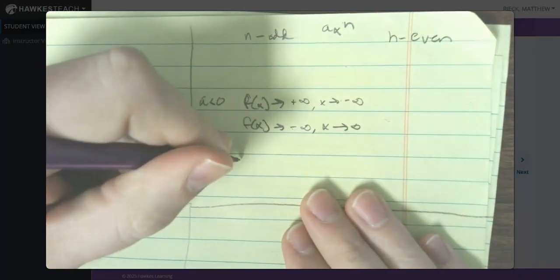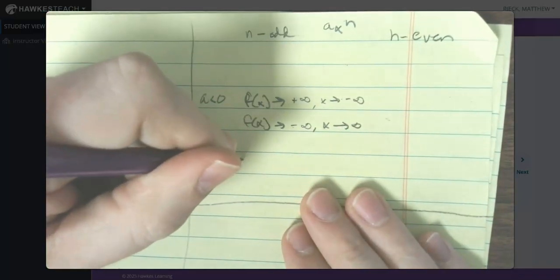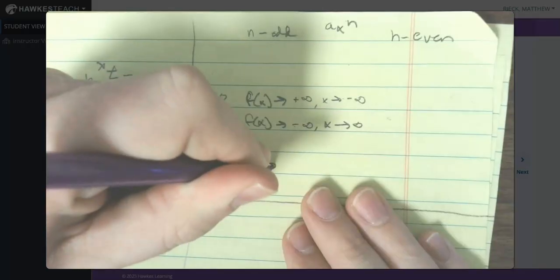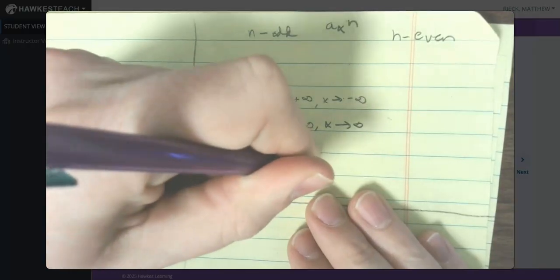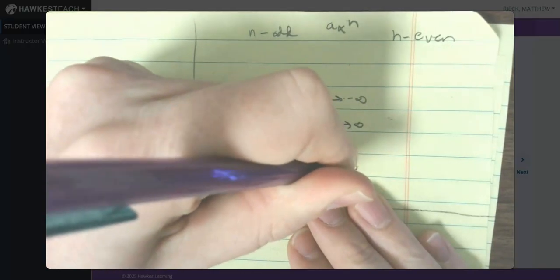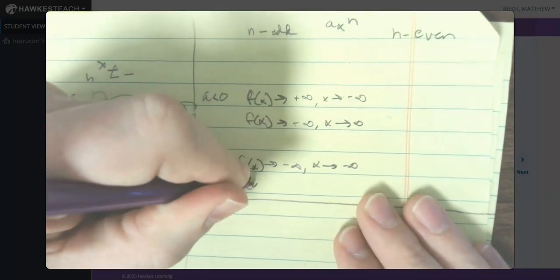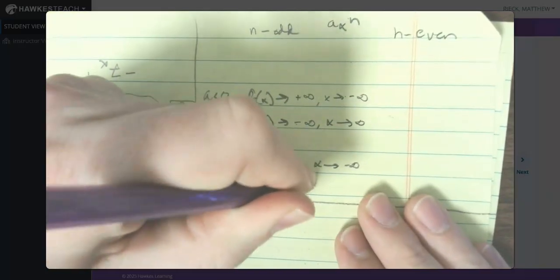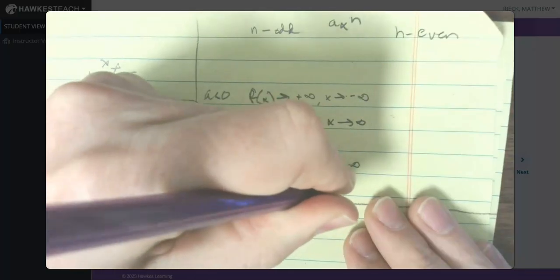If your a is greater than 0 and your degree is odd, then f of x is going to approach negative infinity as x approaches negative infinity, and your f of x is going to approach positive infinity as x approaches positive infinity.